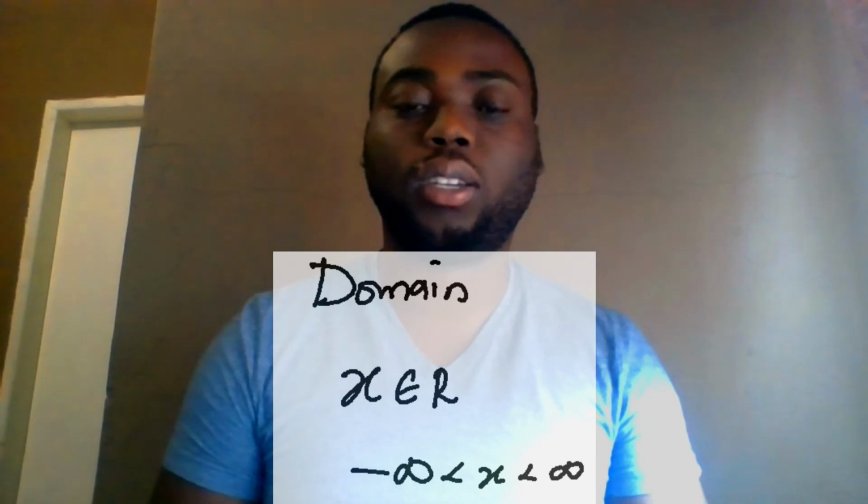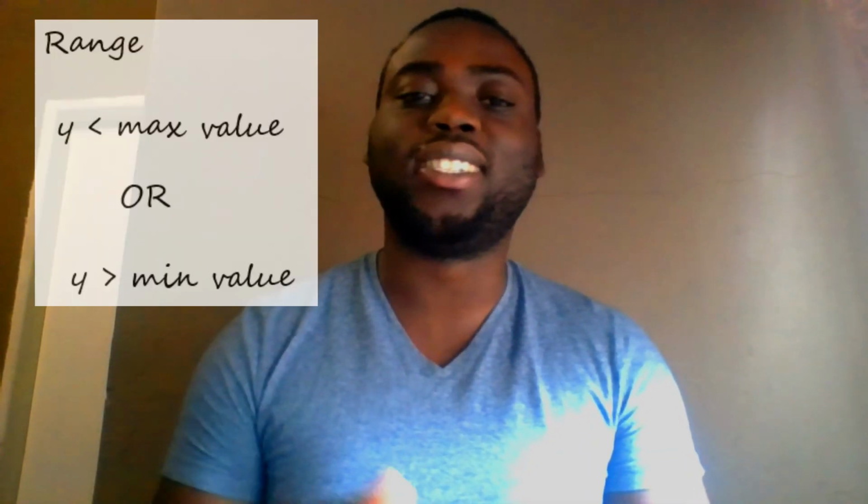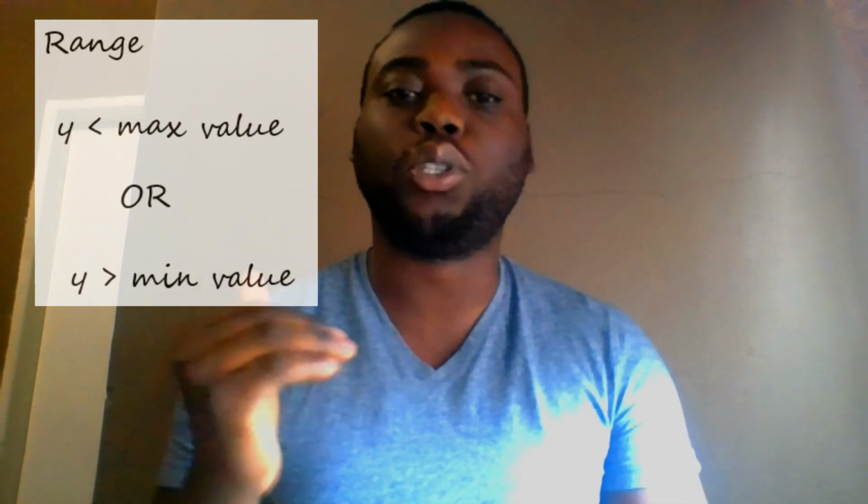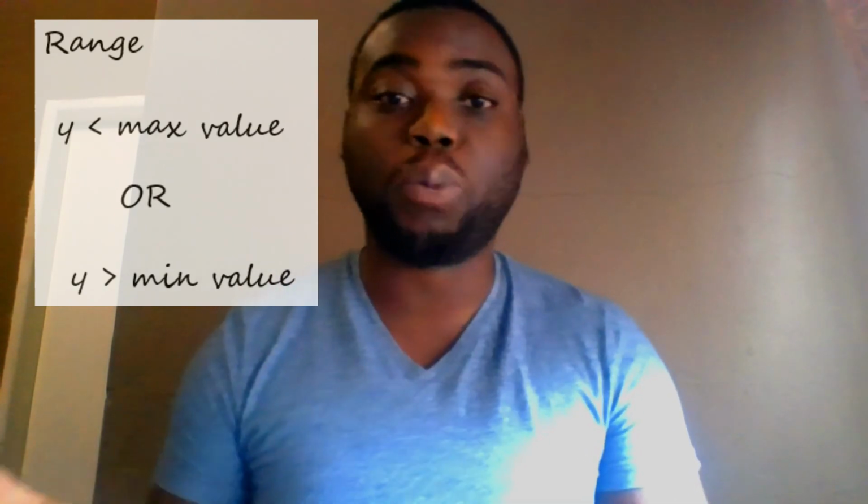So it's x is an element of the real numbers, right? And we could write it in this format over here. However, for the range, we normally say it is from the y coordinate of your turning point, which is your maximum or your minimum point, to infinity. And that's it. This is the basic info on parabola functions.